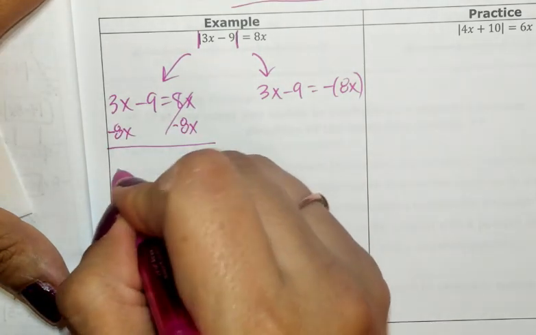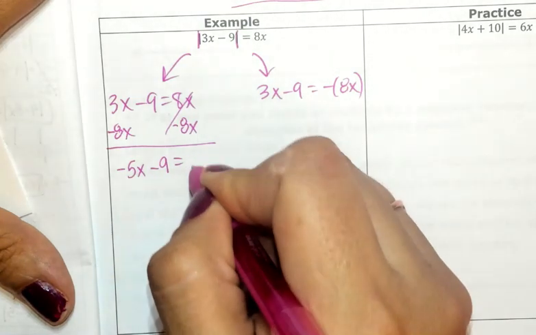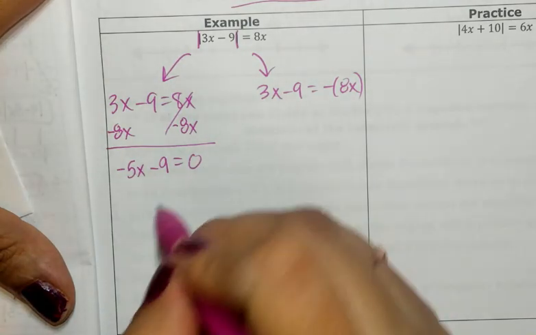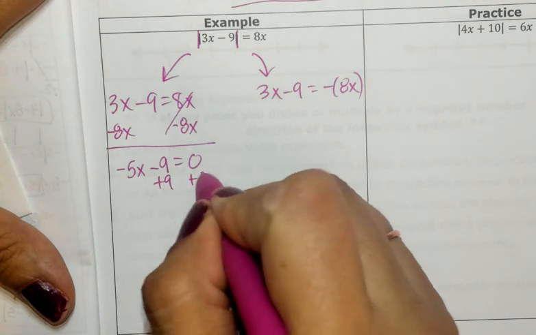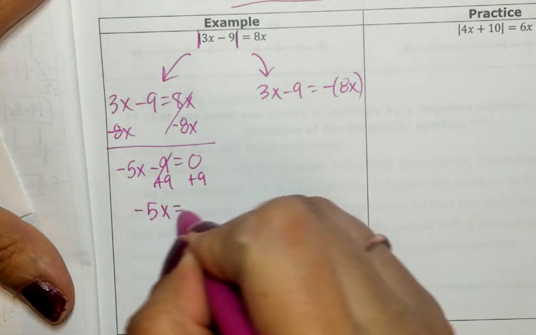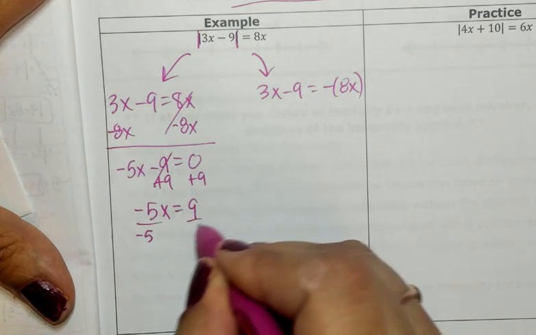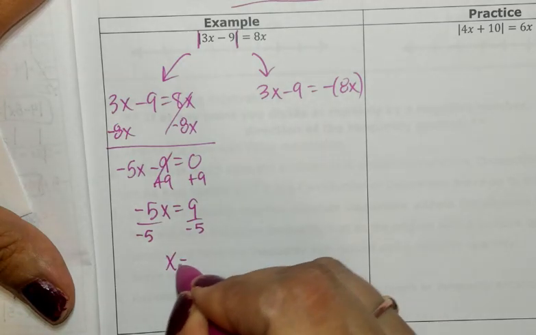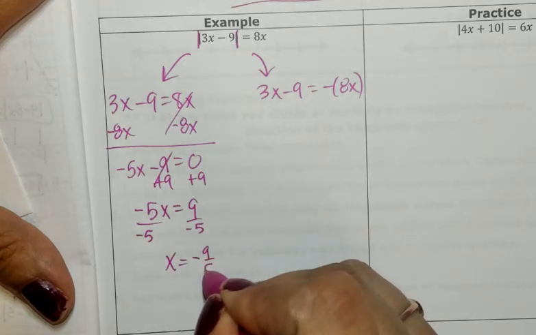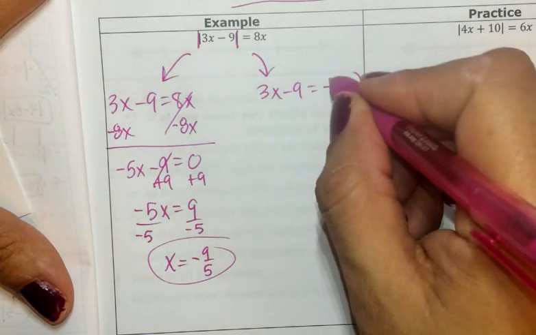And 3 minus 8 is negative 5. And because this cancels, you have 0. So then now I'm going to add the 9 and move it to the other side. So negative 5x equals 9. Then we divide by negative 5. So x equals negative 9/5. On this side, we have negative times 8x.